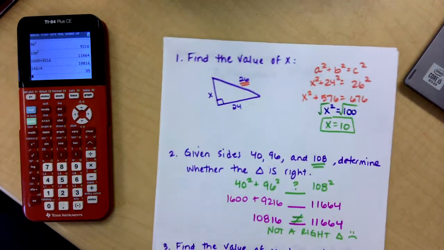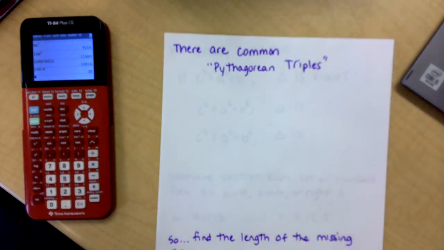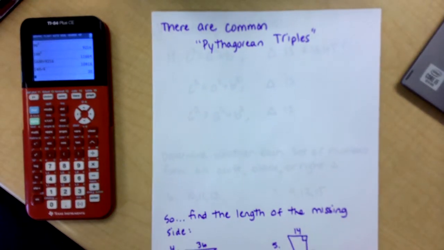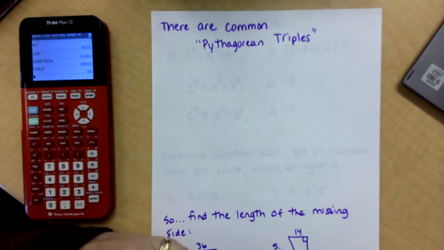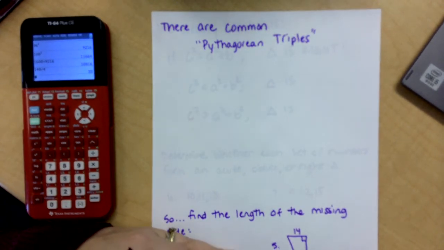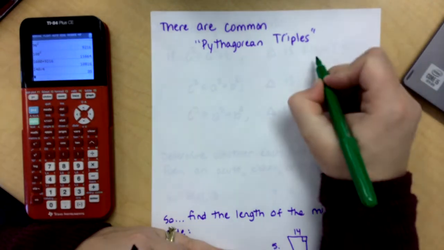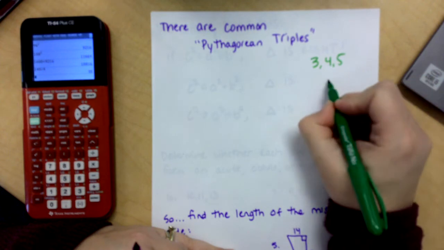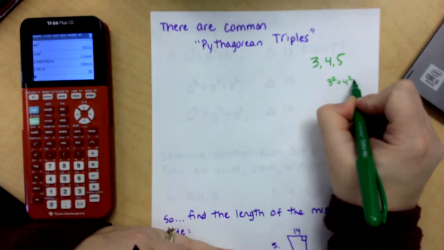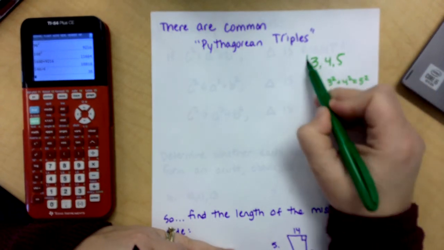Okay, moving on. There are some things we call common Pythagorean triples. So Pythagorean triples meaning numbers that work in the Pythagorean theorem. For example, 3, 4, 5 is a triple because 3 squared plus 4 squared does in fact equal 5 squared.